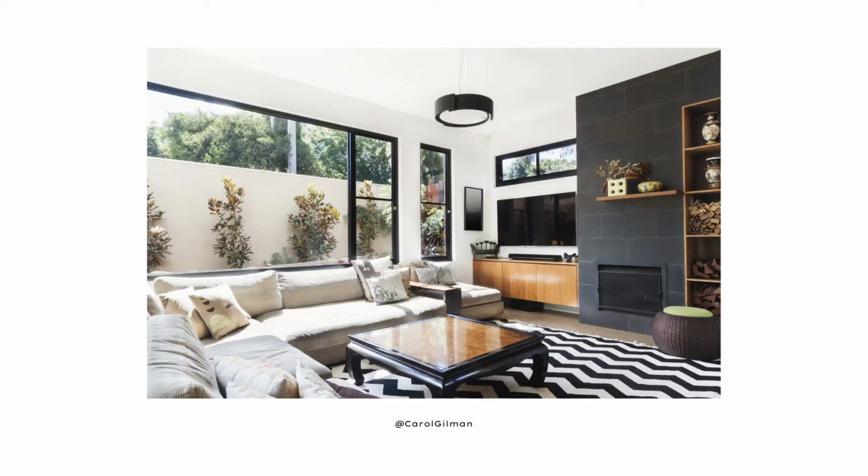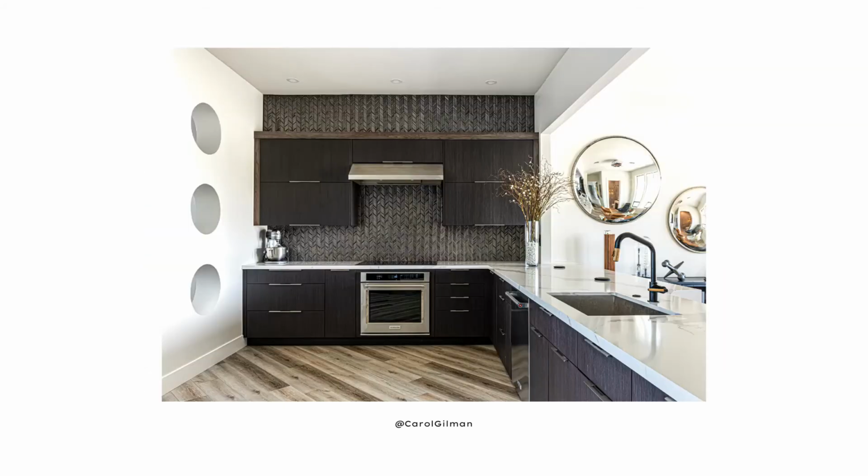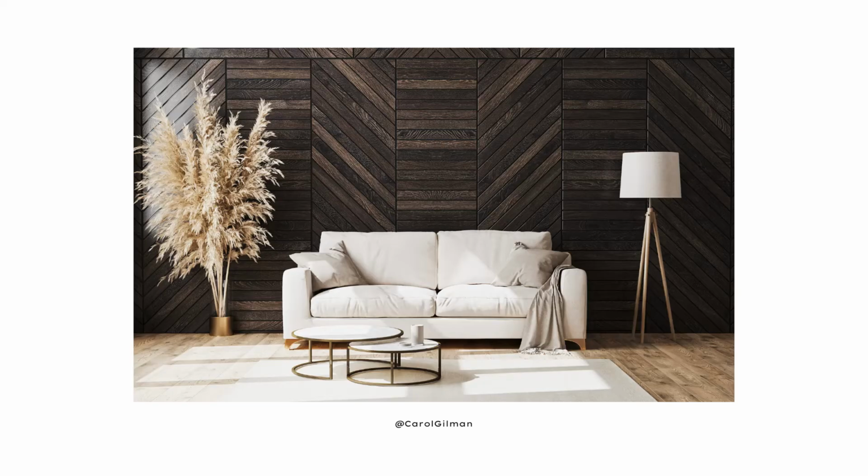Or do you want to kind of tone it down by bringing in some vertical lines? Or livening up a space by bringing in some diagonal lines or a mix of type of lines. So think about how you want that to look and feel.